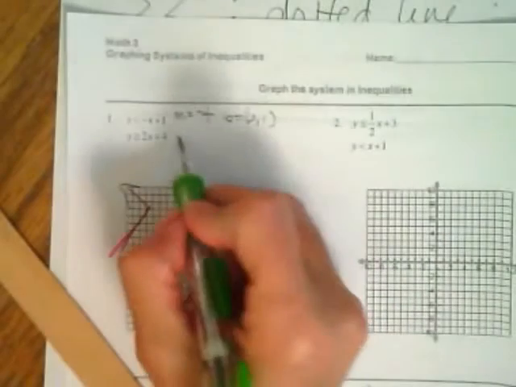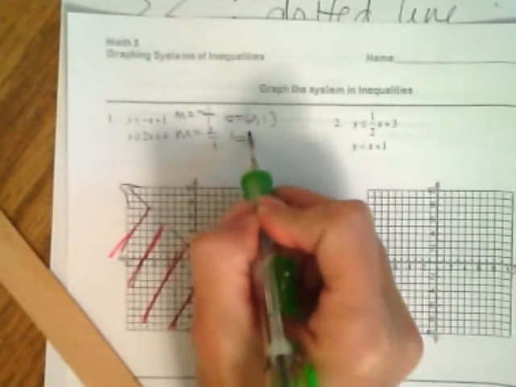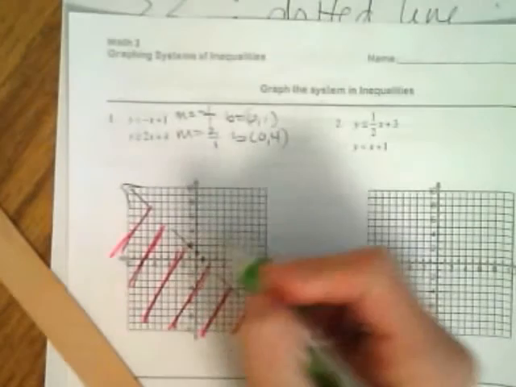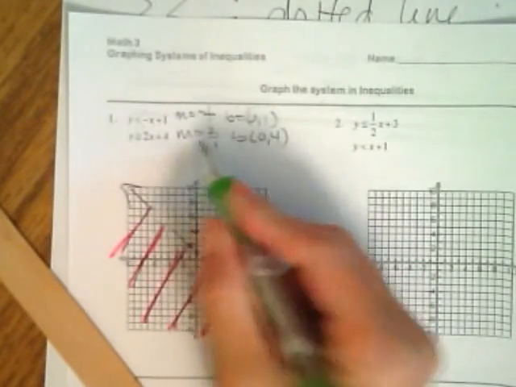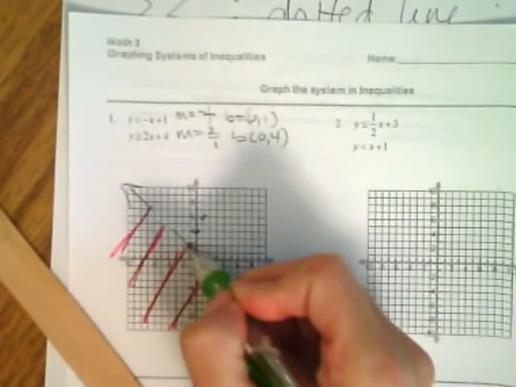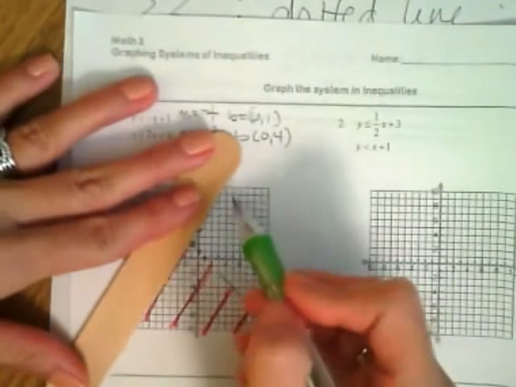If I picked a point over on this side, plug it in, it would make it false. Now my second equation, my slope is 2 over 1. My y-intercept is (0, 4). So (0, 4) is 2 over 1. So up 2, right 1, down 2, left 1. It has an equal sign, therefore it is a solid line.